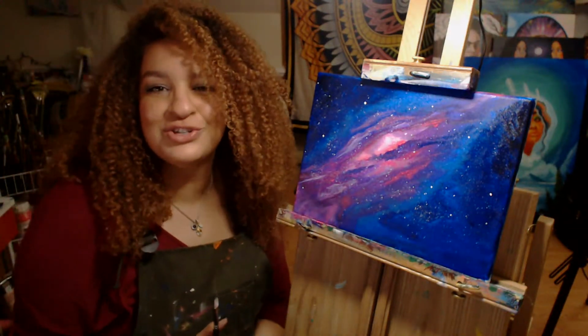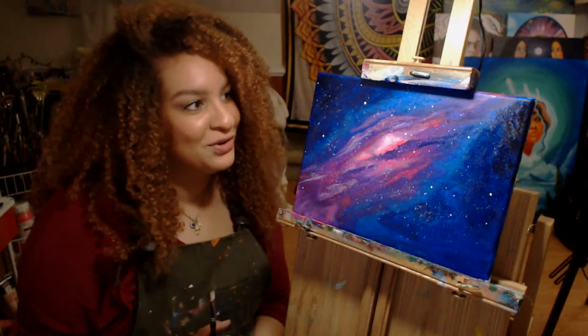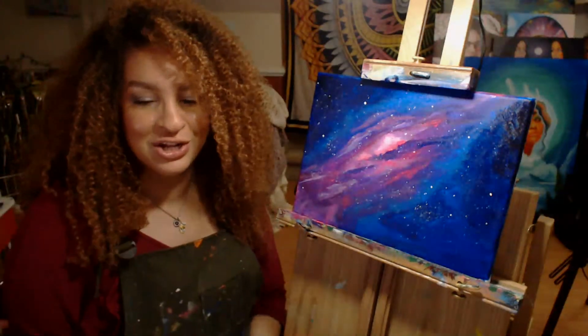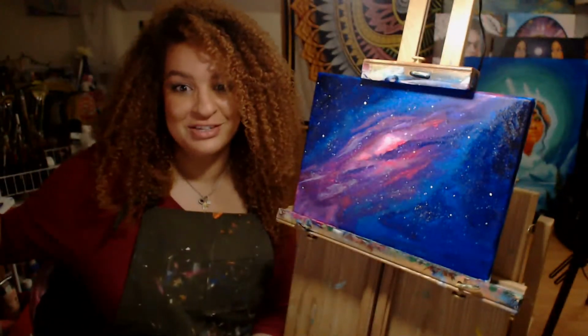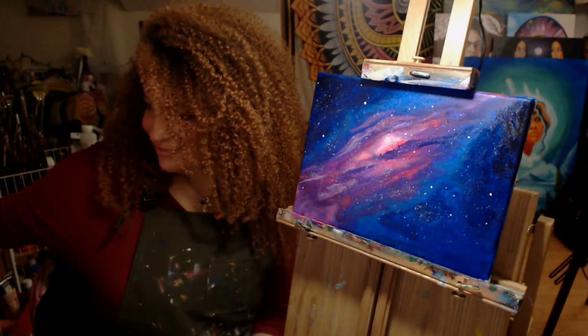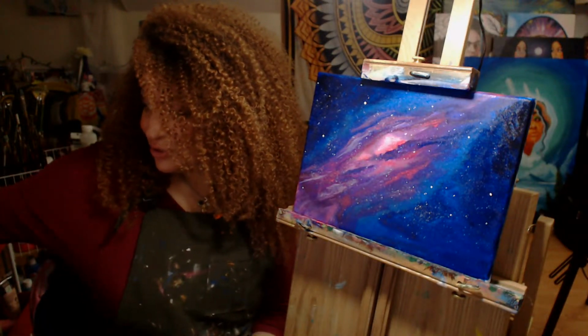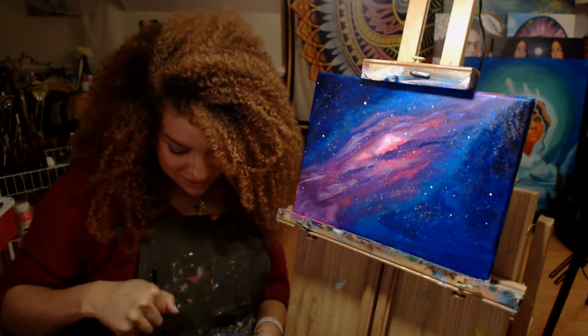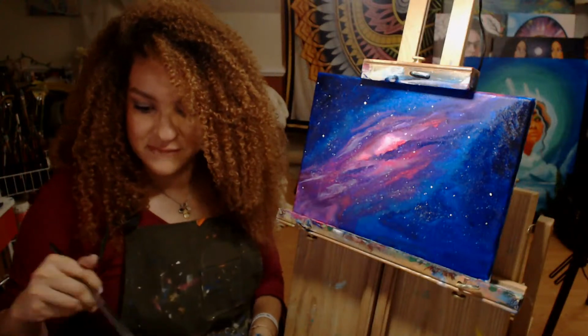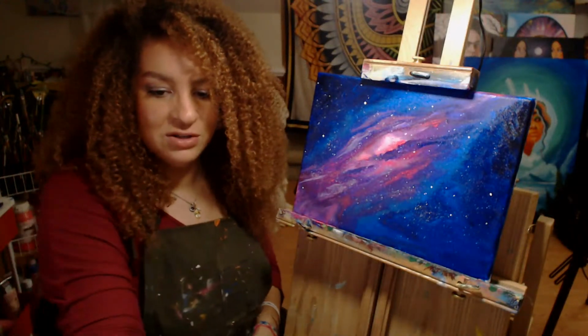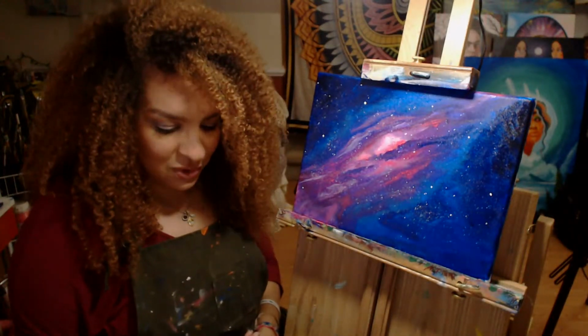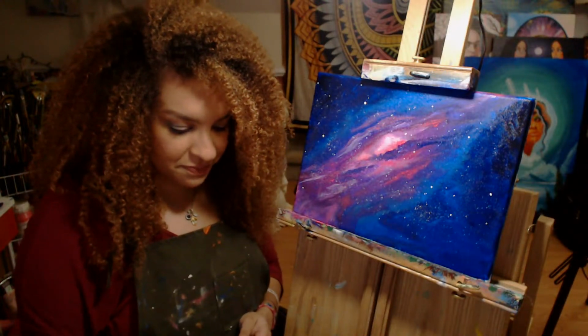And do you see how the stars just puts everything together? Like now it actually looks like a galaxy. The stars, right? Make sure you clean your brush, by the way, when you are done. Give you guys a minute or two to kind of do all of that and catch up.